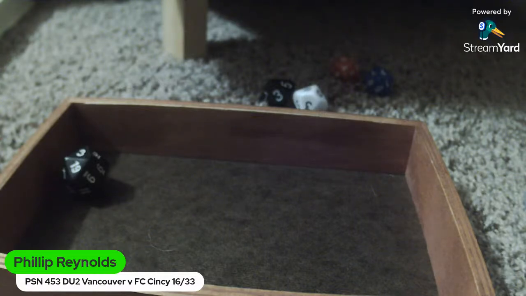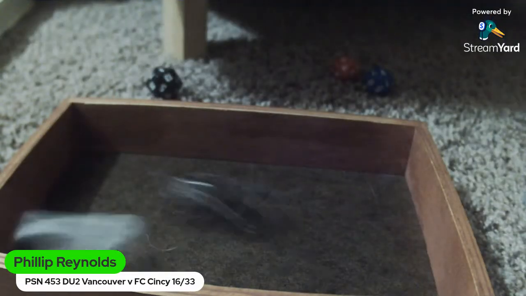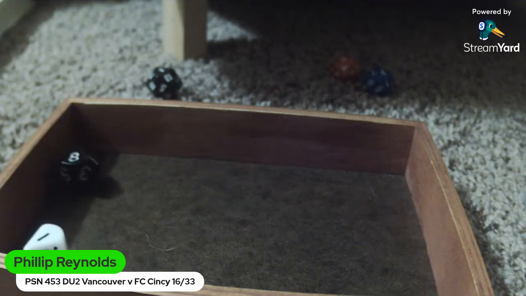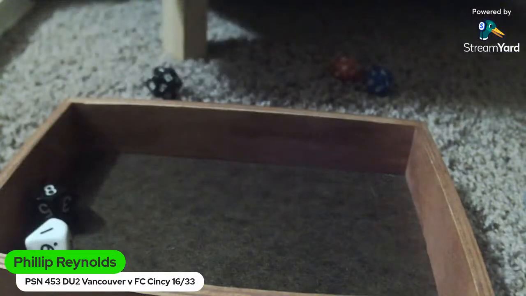Yellow card for FC Cincinnati. Foul will go to Powell. And Vancouver gets a free kick here.